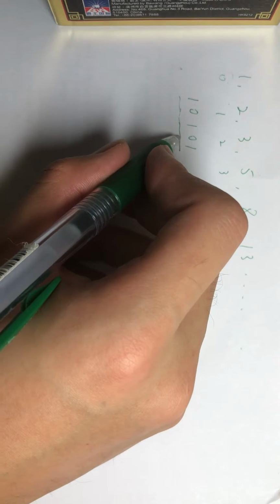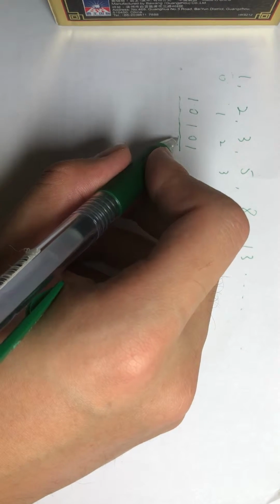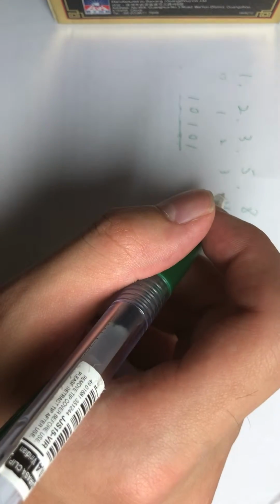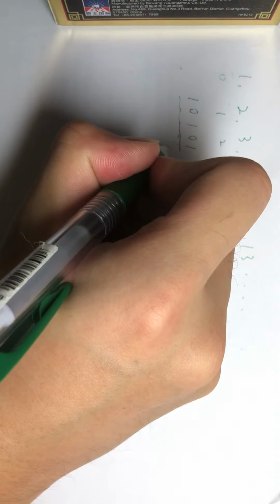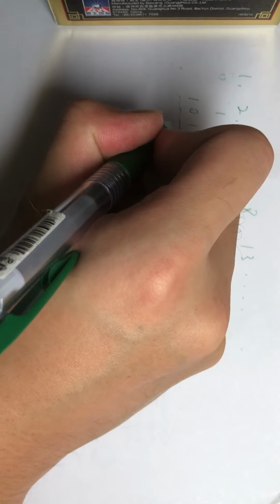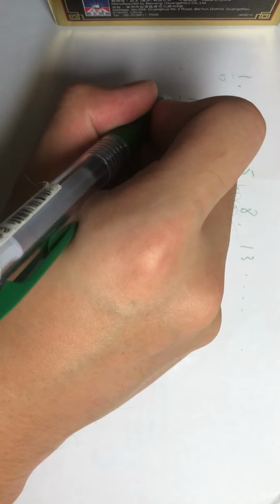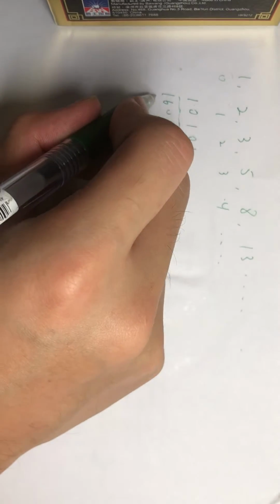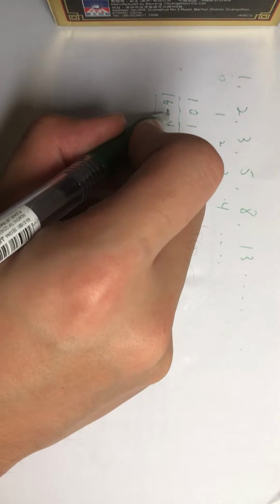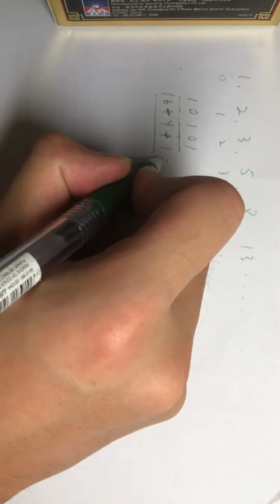If it is 0, then it counts as 0. So it should be 1, 0, 4, 0, 16, and the total is 16 plus 4 plus 1, which equals 21.